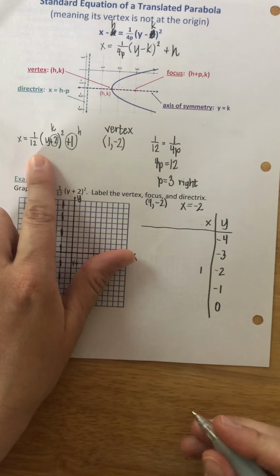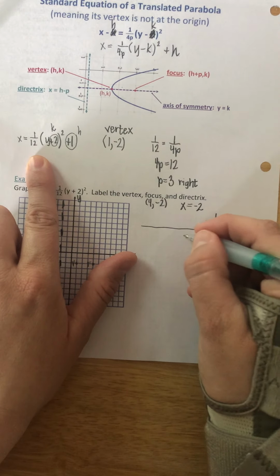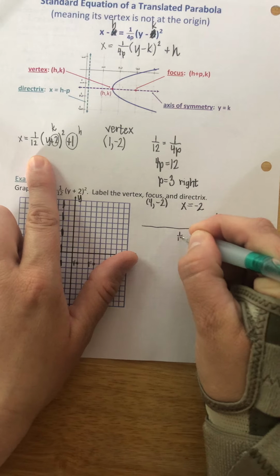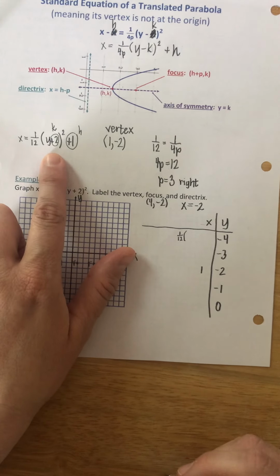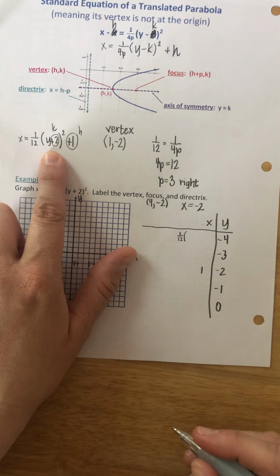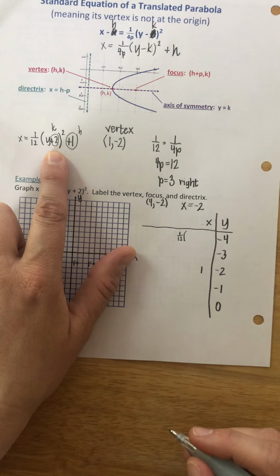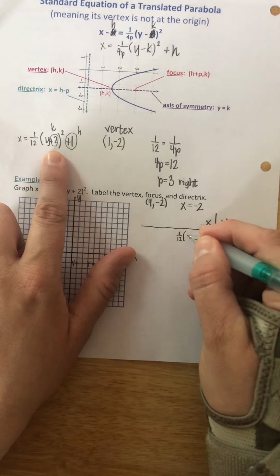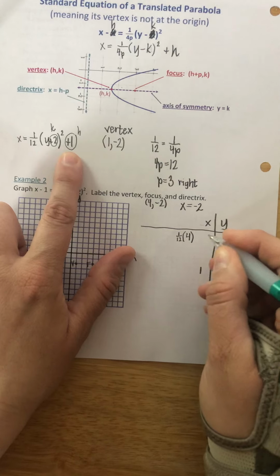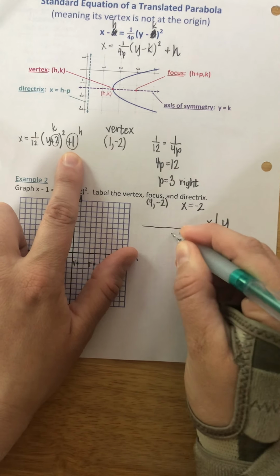I'll keep my finger there. All right, so I have 1/12, parentheses, I'm going to plug in a -4. -4 plus 2 is -2. Then we're going to square -2. That's going to get us a +4. And then behind it, we're going to add 1.